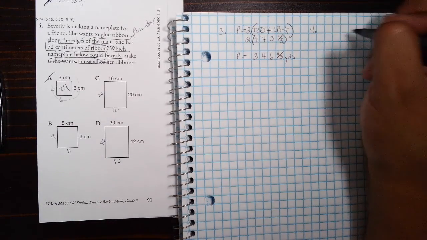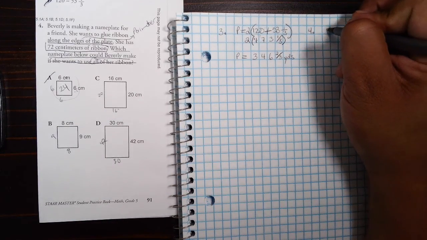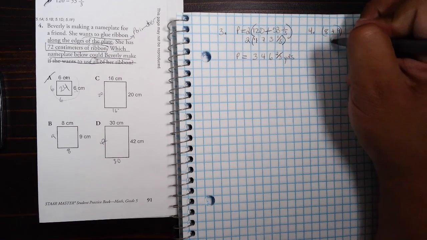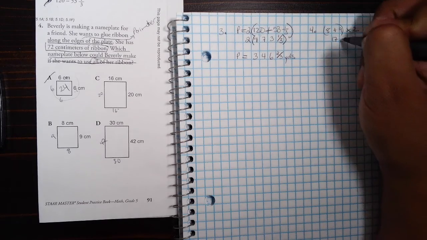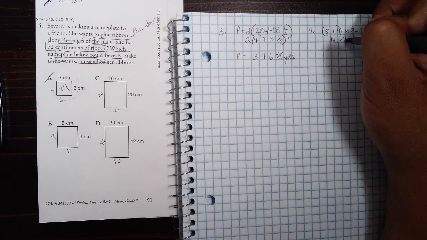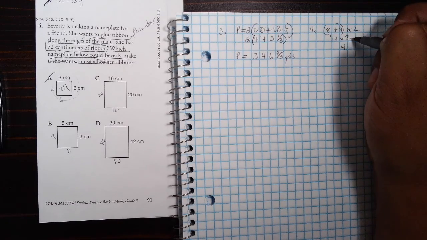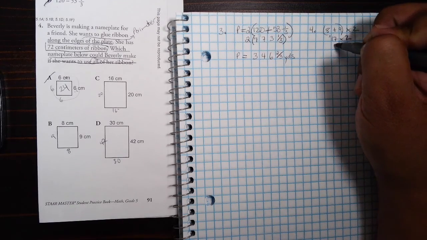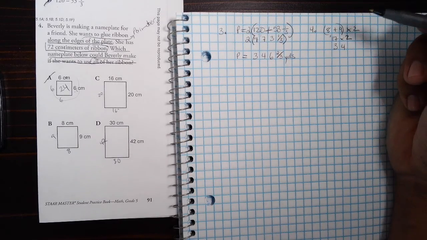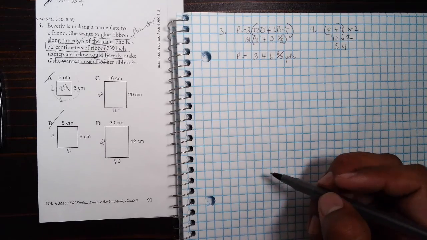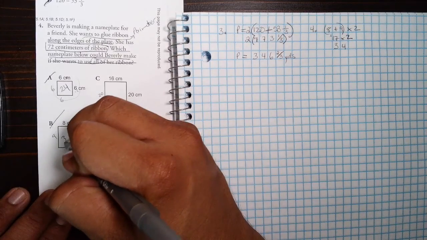So let's do 8 plus 9. 8 plus 9 is 17 times 2. So 17 times 2 is 14, carry the 1, that's 2. That's going to give me 34.